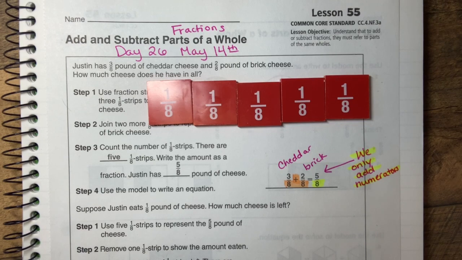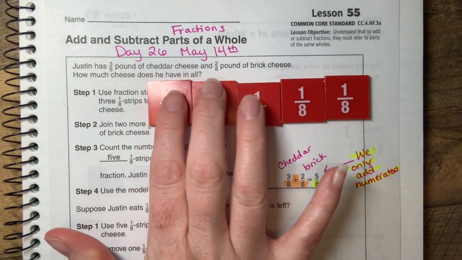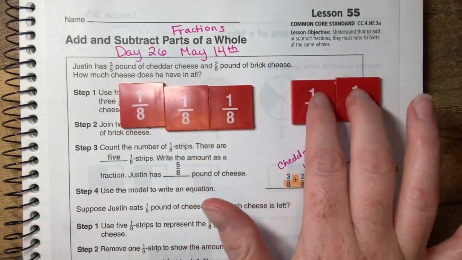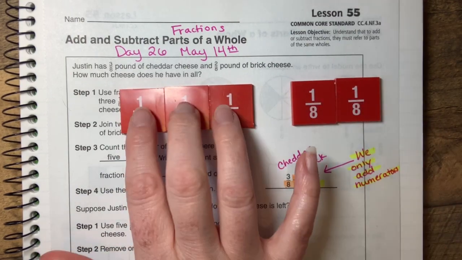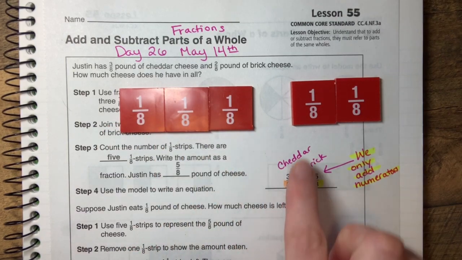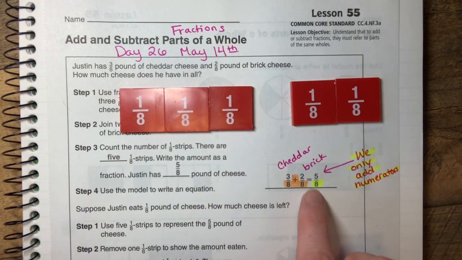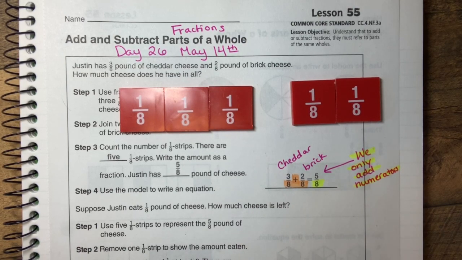All right, so the rest of this says, use the model to write an equation. This is our model. We started with 3/8 of cheddar and 2/8 of brick. In order to make an equation, we would say 3/8 plus 2/8, and that's what our equation would look like. Now, let's look at it another way.